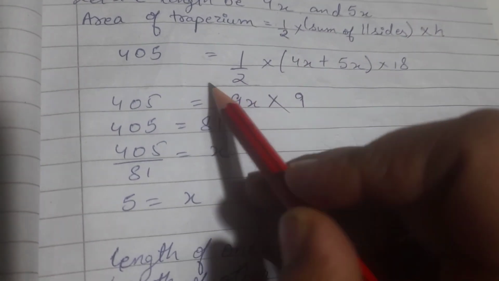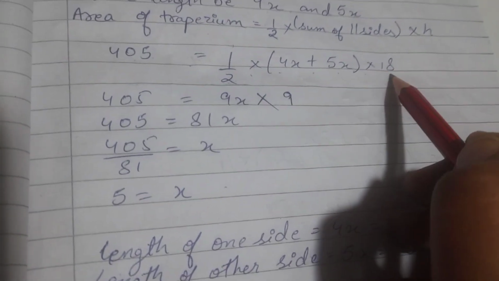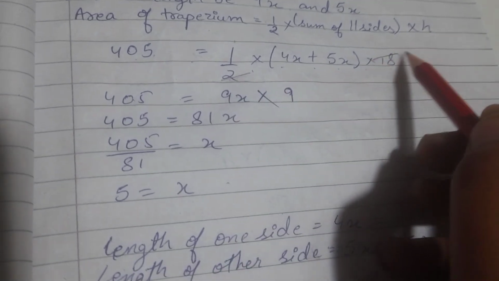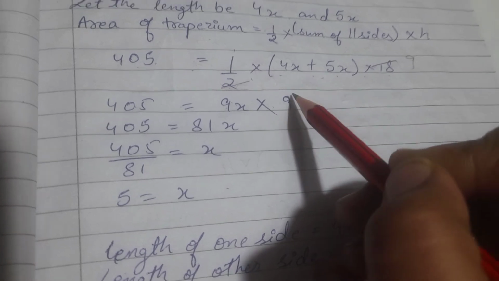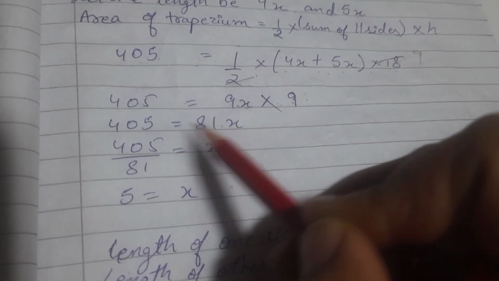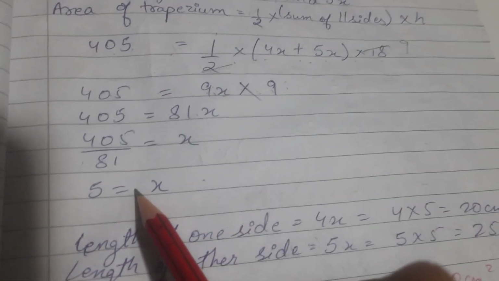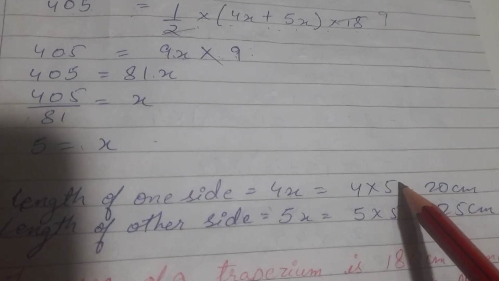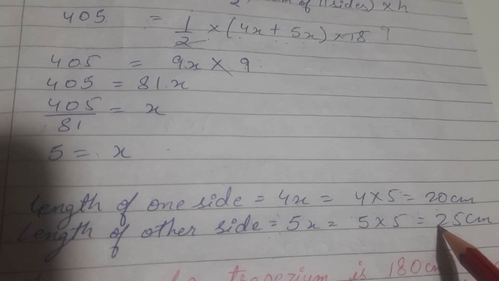Okay, so now let's put the values. 405 is equal to half into 4x plus 5x into 18. Now this 2 and this 18 will be converted into 9. Now 4 plus 5, this 9x into 9. So this 9 and this 9, because it is multiplication we can do it. 9 9s are 81, we'll shift 81 here, we will get 5 is equal to the value of x. Okay, now it's not fully solved yet, because our one value was 4x, so 4 into 5, other value was 5x, so 5 into 5, that we got 20 and 25 centimeter.